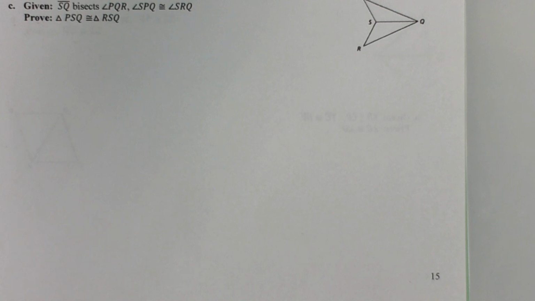I want to do that last example here because I think that's going to be hugely helpful. And then we're going to go to that last page.